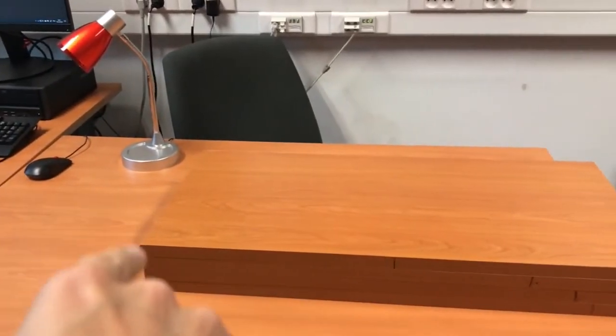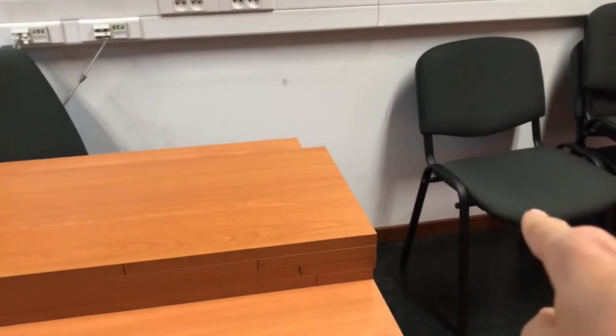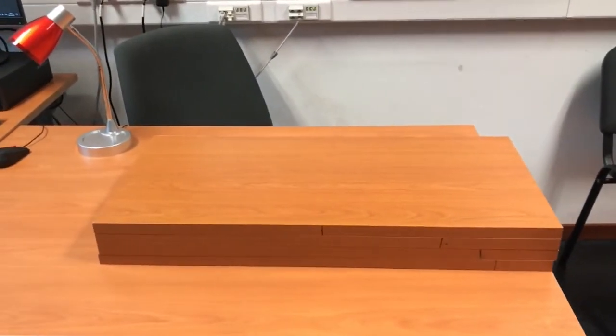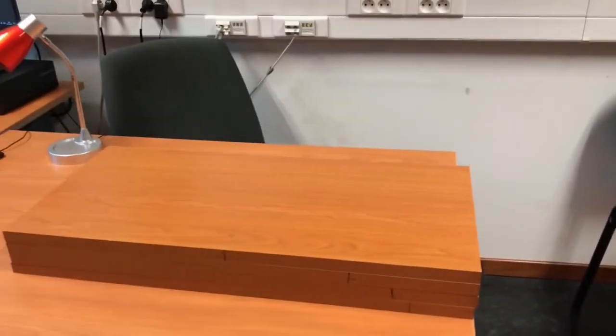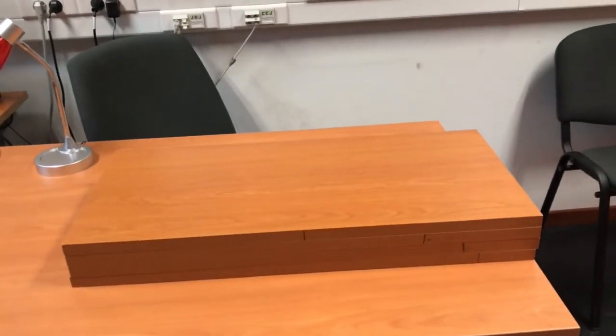Okay, so I cannot do this both holding the camera in one hand and shifting the shelves in the other hand, so I'm going to take a few pictures and then I'm going to show you the end result.